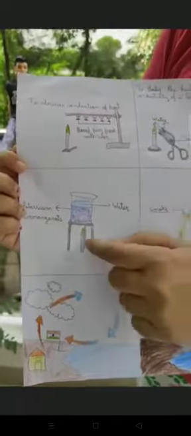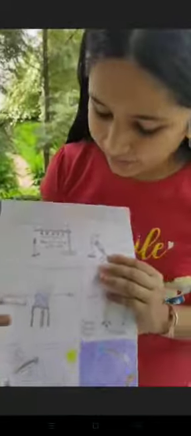I've lit the candle and the water is warm. Now I've carefully dropped one crystal of potassium permanganate. Be very careful. Don't touch it with your bare hands, okay? I've used potassium permanganate because it gives a nice color so that we can observe the convection currents in water.